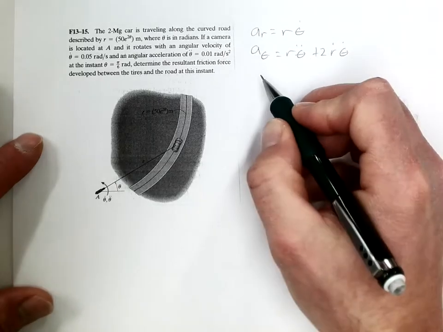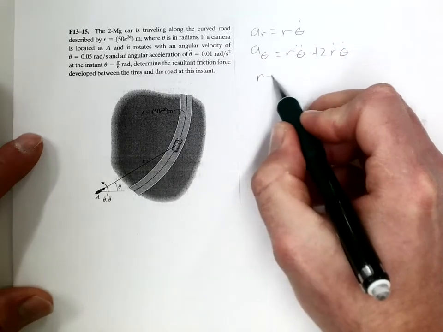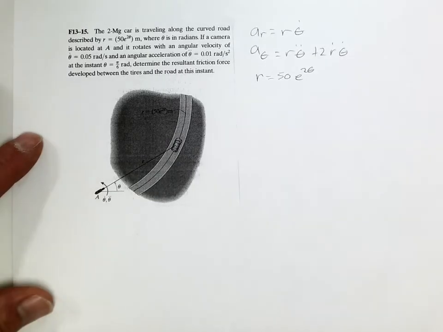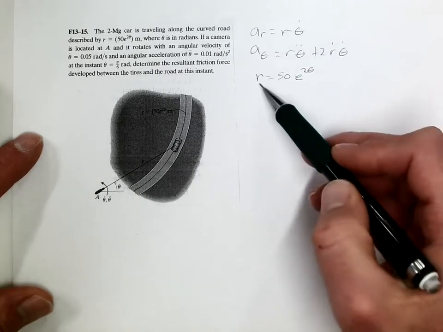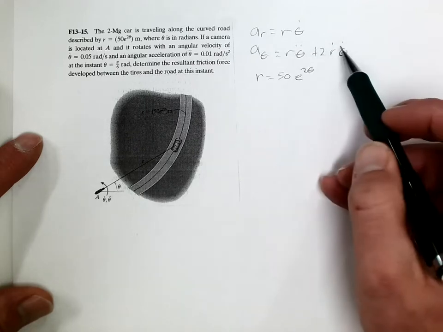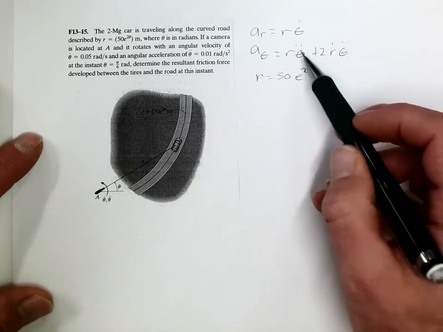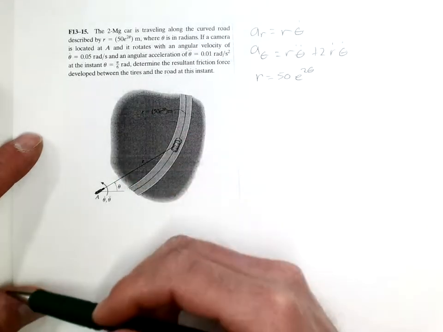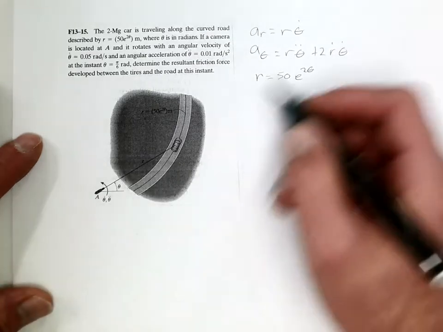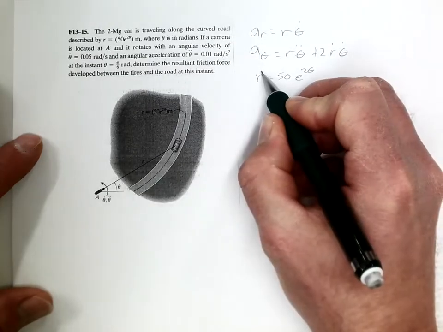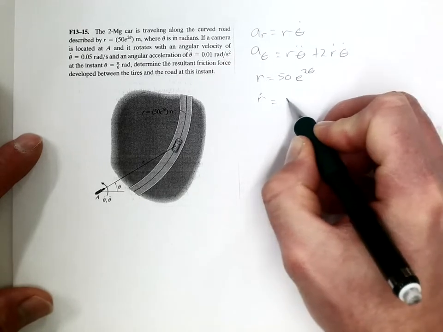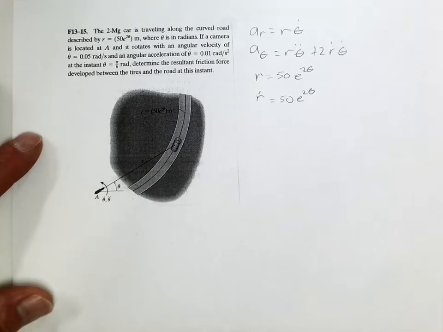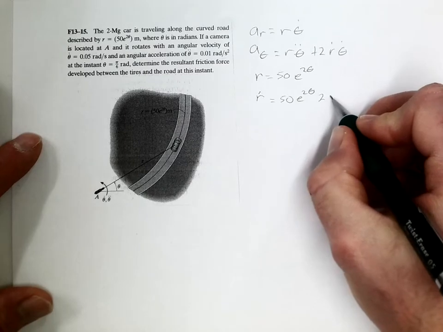So starting with the equation, r equals 50 e to the 2 theta. We need r, we got there. We need r dot, so we'll take the first derivative. We need theta dot and theta double dot, which will come from those, and they're also defined there at that instant. So we'll take the derivative first: the first derivative, r dot, is equal to 50 e to the 2 theta, that's the derivative of the outside, times the derivative of the inside, which is 2 theta dot.